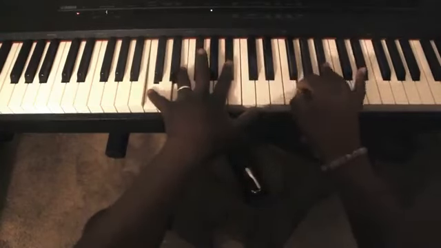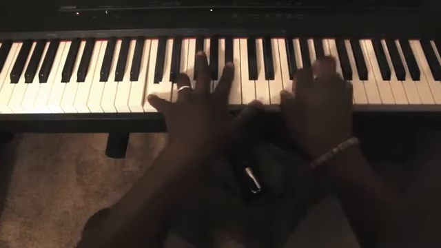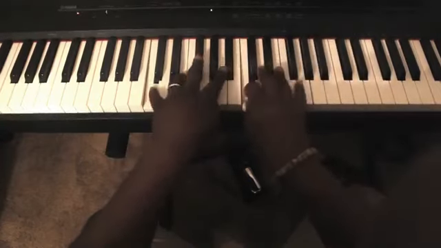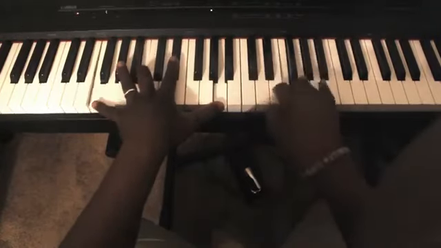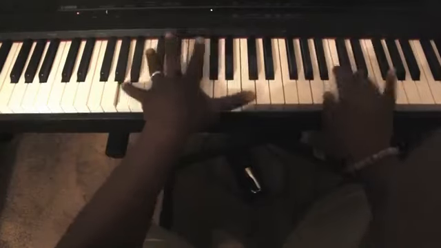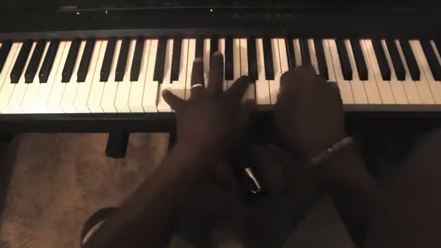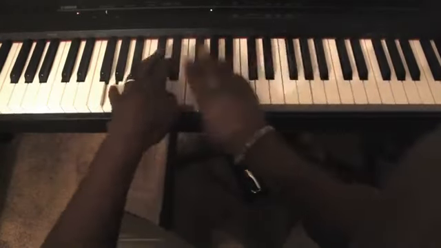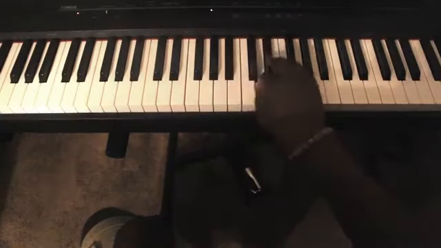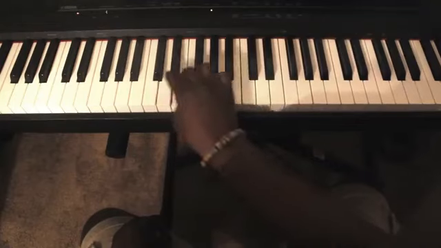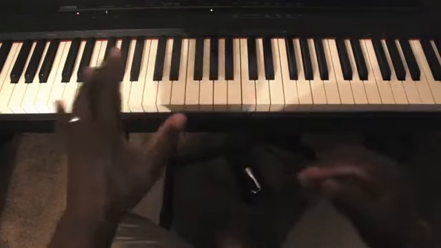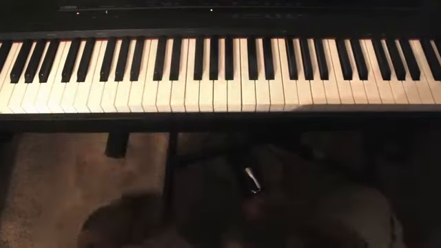So that was the dominant. When I use that note, I'm using the Dorian bebop scale. When I use this note, I'm using the major bebop scale. And that is the basis of my improvisation.